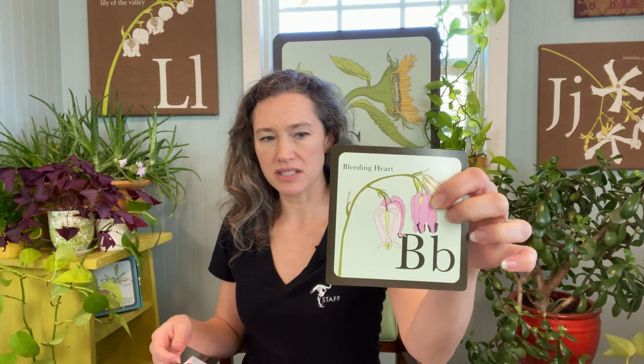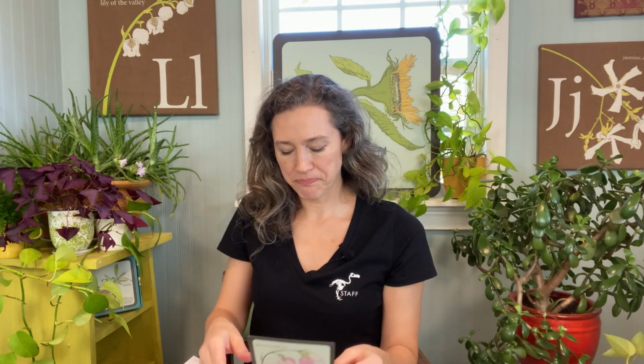And you can see, if you compare that one and you look at your B card, they are definitely different. So the Lamprocapnos is more of a real heart, and it just moves a little differently. Like the Dicentra definitely is a tighter form to the flower.